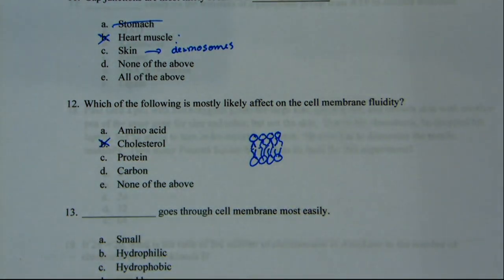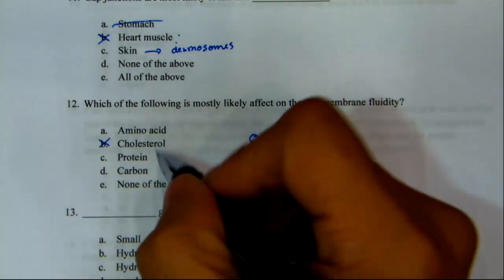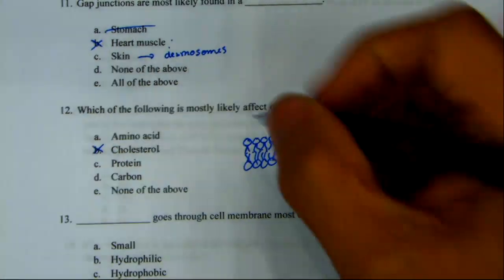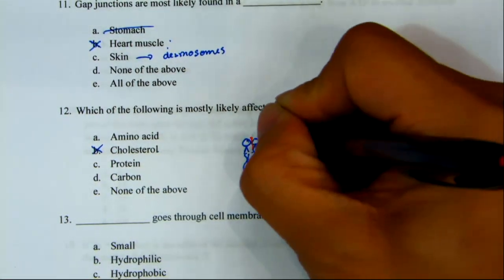If it's low temperature, all of those would be really tight. If it's too tight, it's going to make your skin very tight and dry. So that makes it very rigid. It's not fluid. So what it does is the cholesterol will go in between each of these.